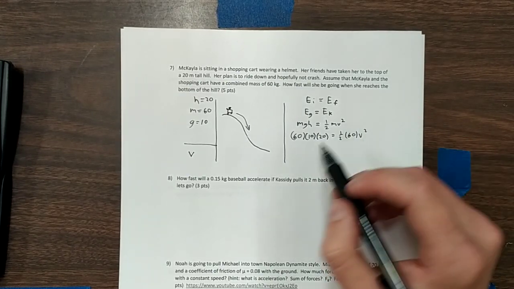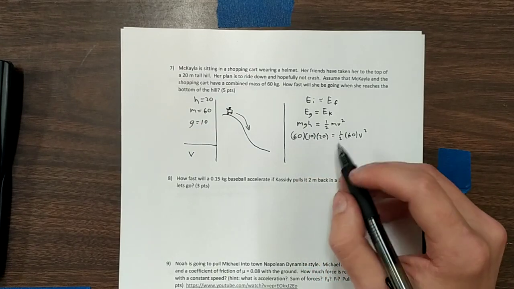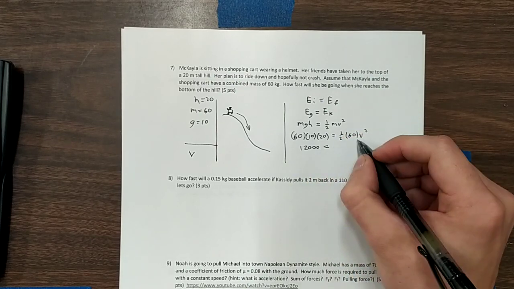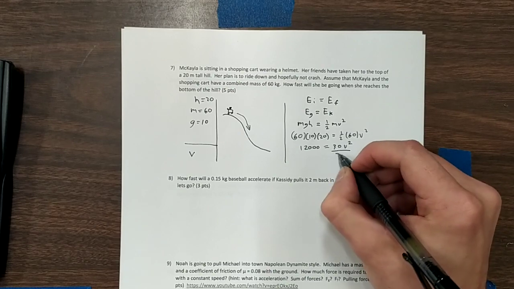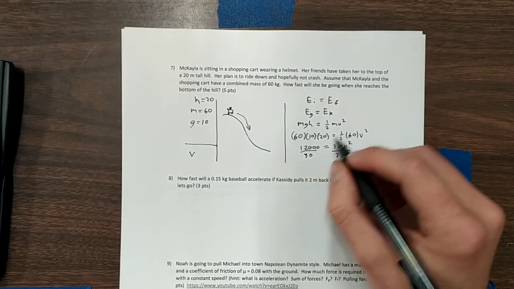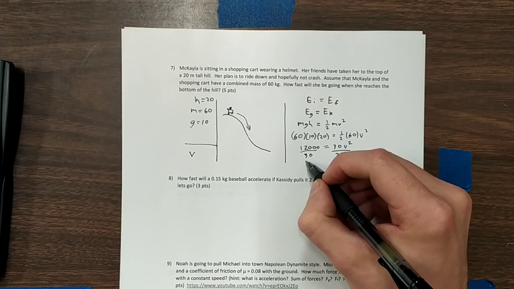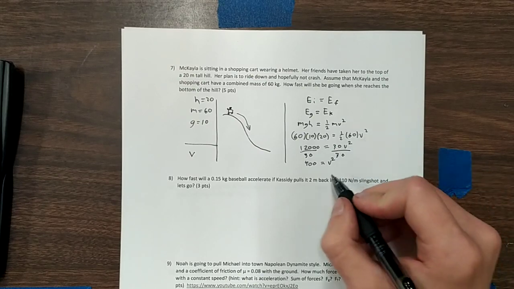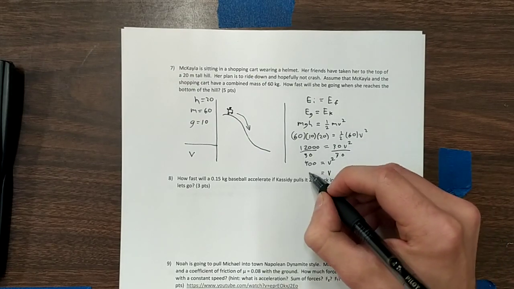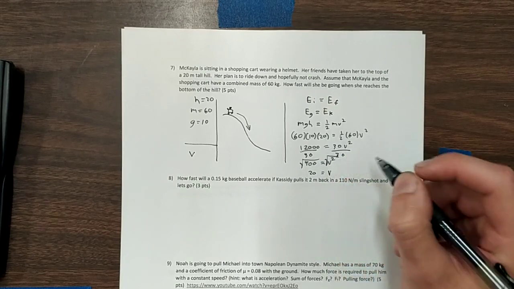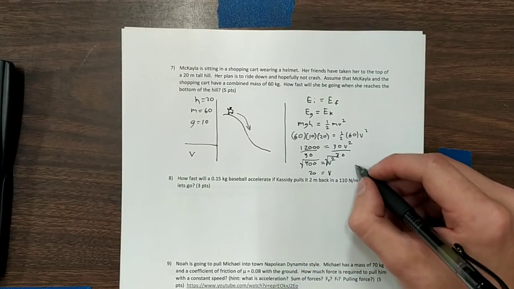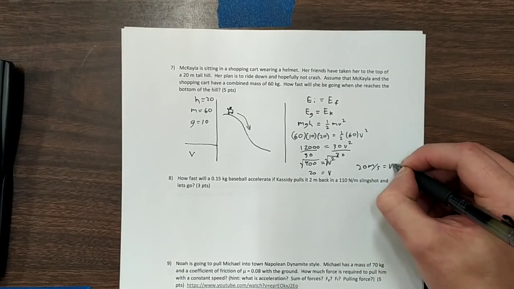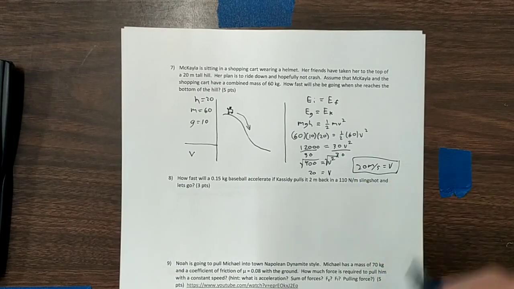Looking for V squared. I'll simplify this. 60 times 10 times 20 would be, I think, 12,000. That'll equal 1/2 of 60 is 30, V squared divided by 30. Okay, and I should get, it would be 4 followed by 2 zeros, so 400 is equal to V squared. That tells me that V is going to equal 20. I just take the square root of both sides. My velocity is always going to be 20 meters per second. So the unit for velocity is meters per second. So 20 meters per second is equal to V. Again, remember to put your units.